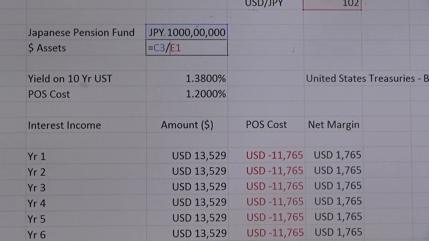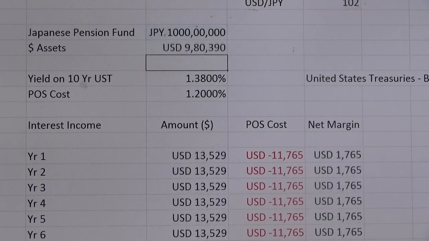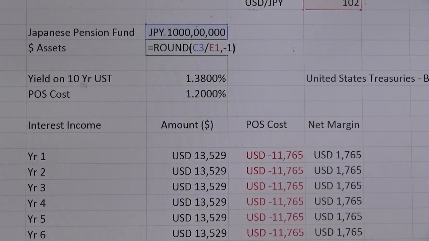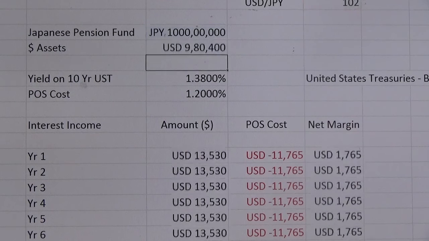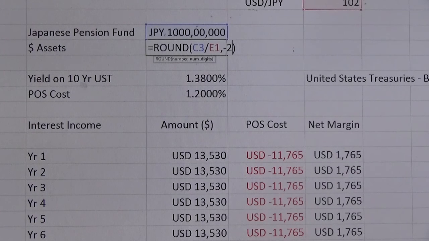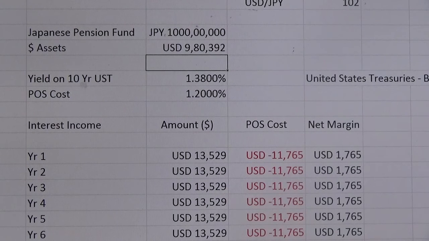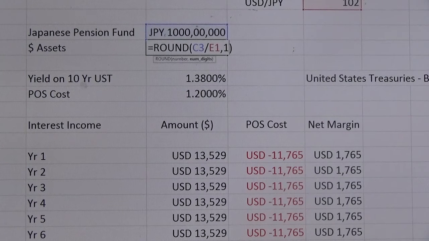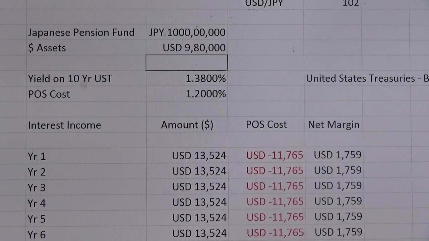Let us use a round function here so that it becomes easy for us. Take it as -3. Best. $980,000. Now you have taken this as a flat $980,000.